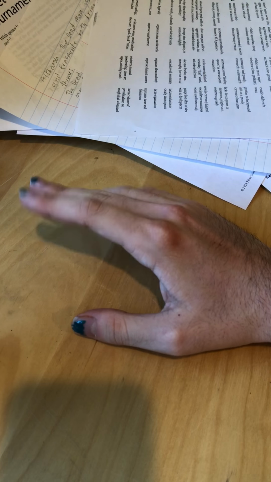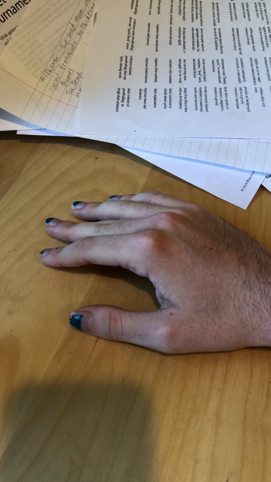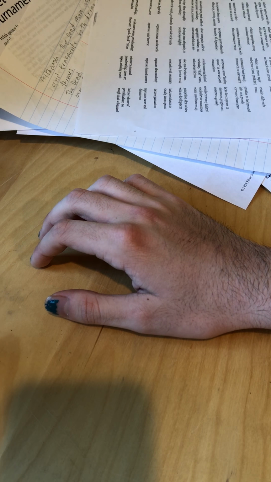Hey, how's it going? This is a review project. I decided to do a video, and I'm doing Unit 5 Heredity, and I don't have to show my face, so you're just gonna get this hand, which looks oddly shaded. Anyway, so Unit 5 Heredity.